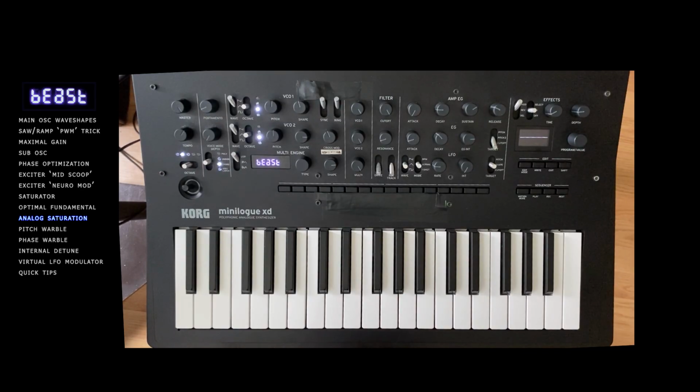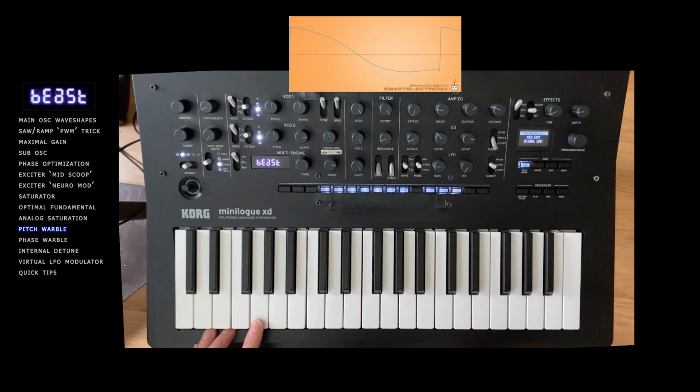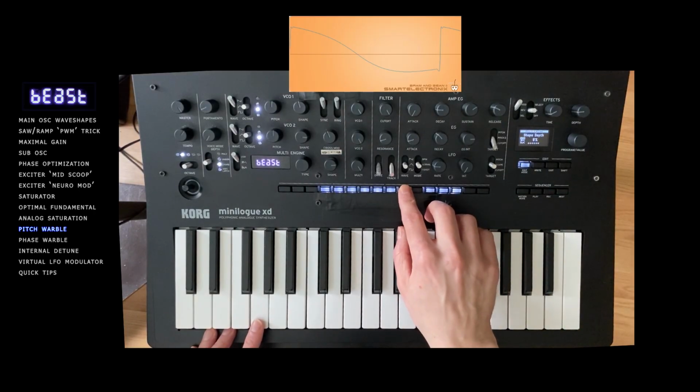So another magical thing with vintage systems is how they're not actually perfectly locked with their phase and pitch, and they have a little bit of variation in everything they do, and that adds to that sweetness. So you have these parameters available to you in Beast that can allow you to really open up variation, subtle and extreme. It's up to you, but even in subtle variation, it can have a pretty big impact on the overall sound. So first I'll mention how to use pitch warble.